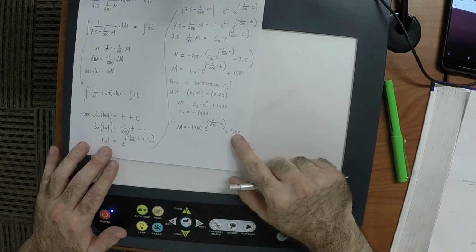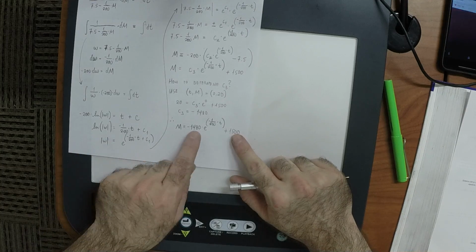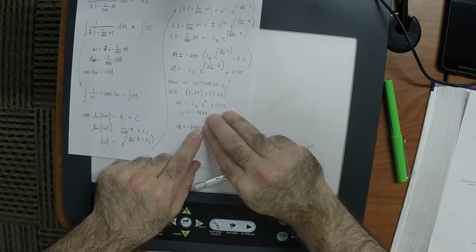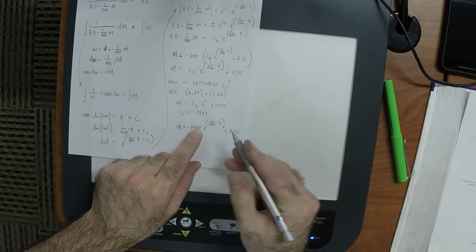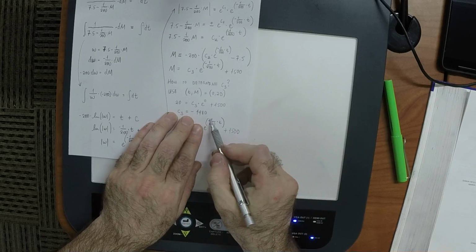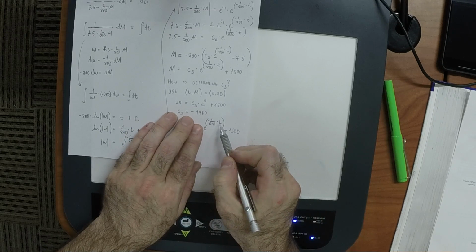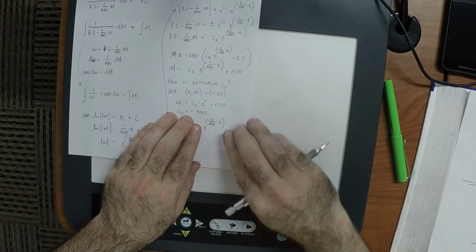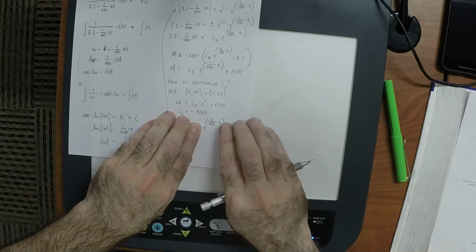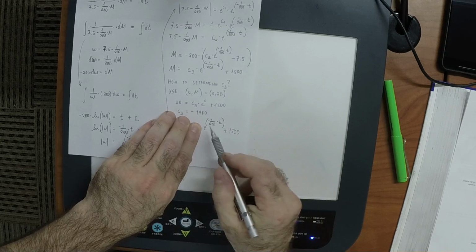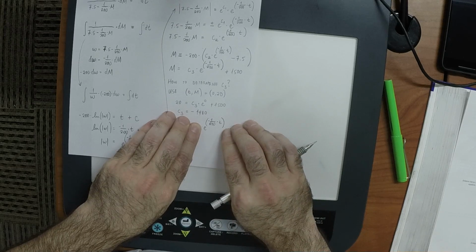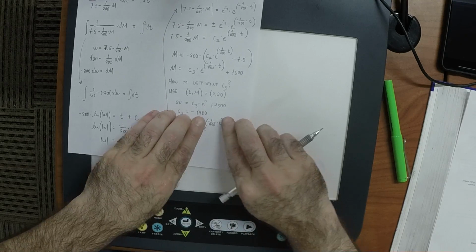Okay, so last thing, consider this number 1,500. Of course, it's not going to change in time, and that coefficient right there, that negative 1480, is not going to change either, right? And this exponential, what's going to happen to it? It's negative 1 over 200 times t.